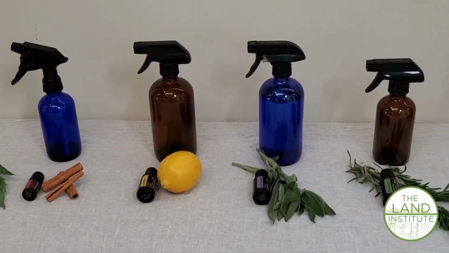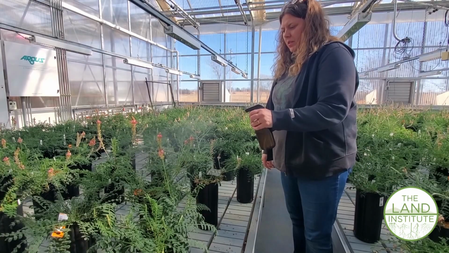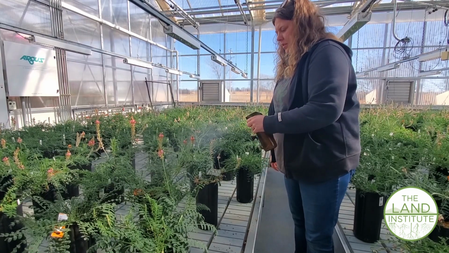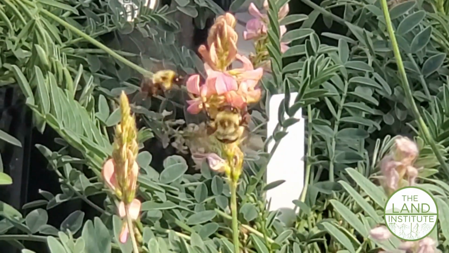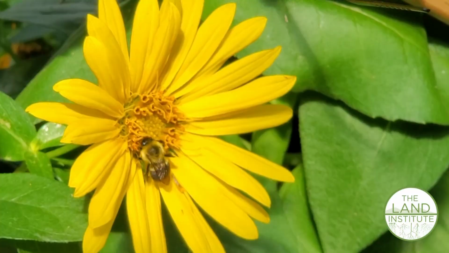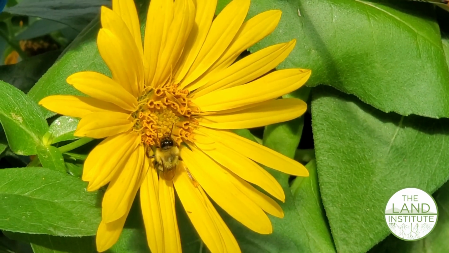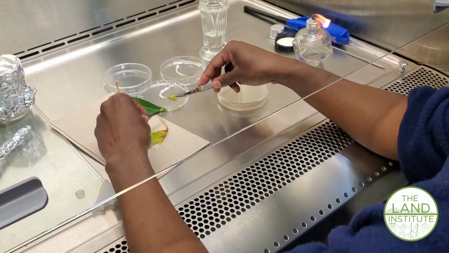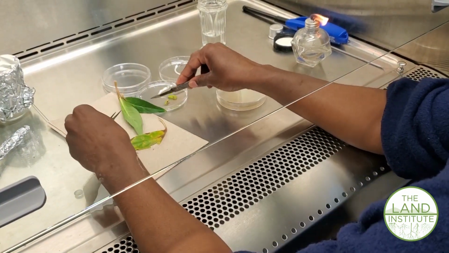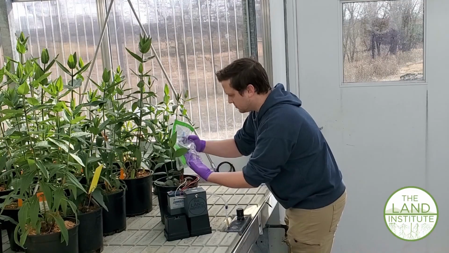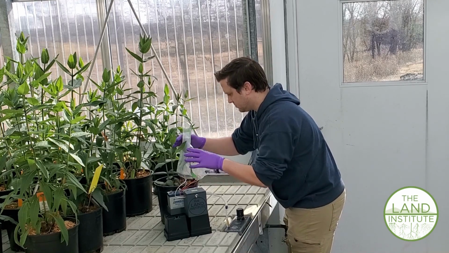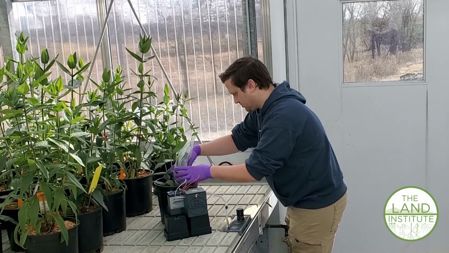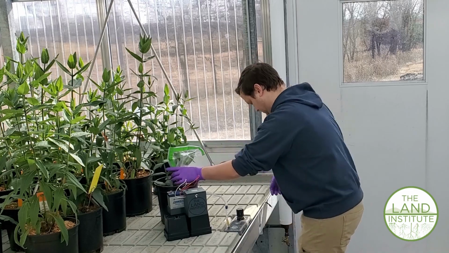At the Land Institute, we seek environmentally friendly methods to manage insects and pathogens in perennial grain crops. Plants have evolved many natural chemicals to defend themselves and to attract pollinators. Identifying these natural chemicals can help us to discover what organic compounds each plant produces. To study these chemicals, we use gas chromatography-coupled mass spectrometry, or GCMS, to quantify their molecular structures.